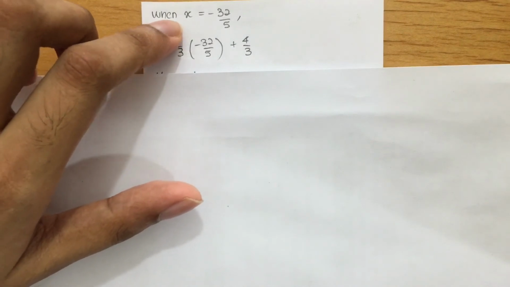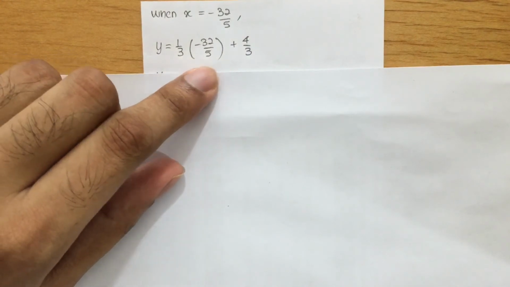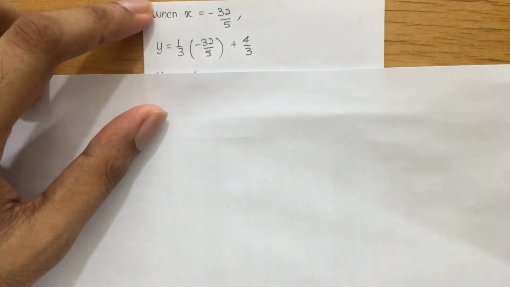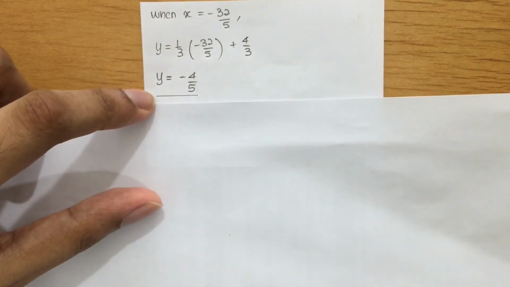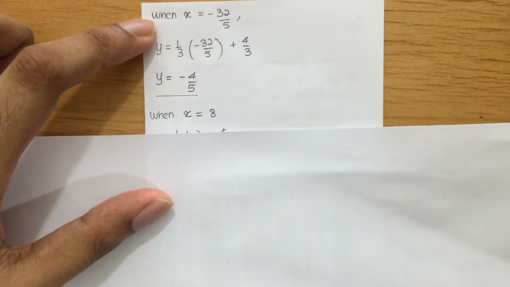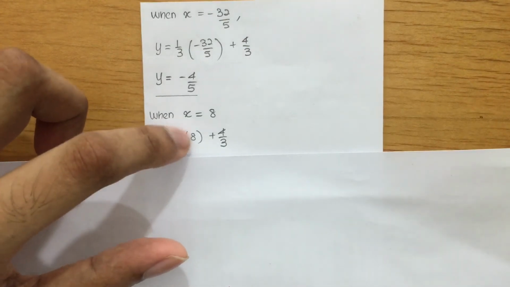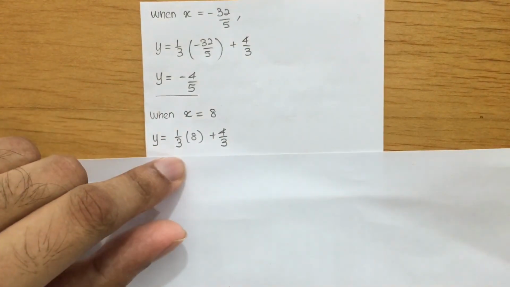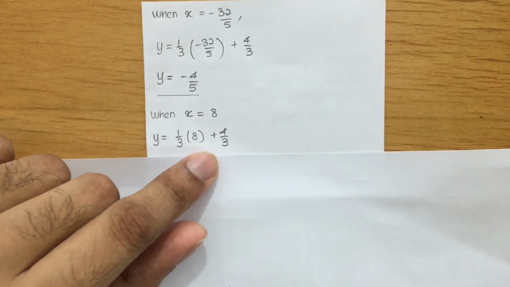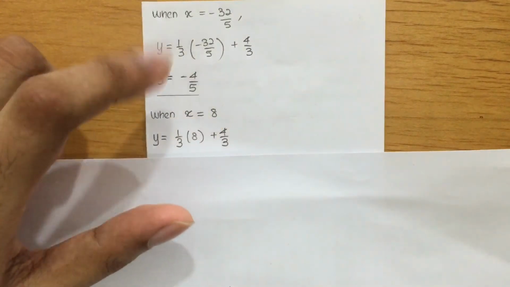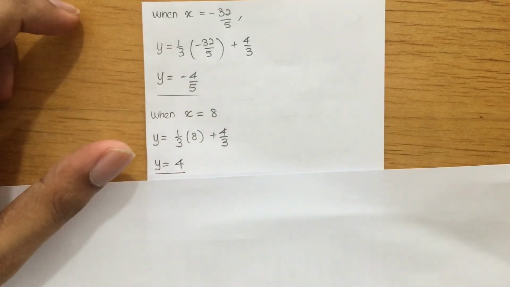So when x = -32/5, y = 1/3(-32/5) + 4/3. From here you should get y = -4/5. This is your first coordinate. When x = 8, y = 1/3(8) + 4/3. Multiplying 1/3 with 8, you get 8/3 + 4/3, which is 12/3. When you simplify 12/3, you get y = 4. So you already get another set of coordinate values.